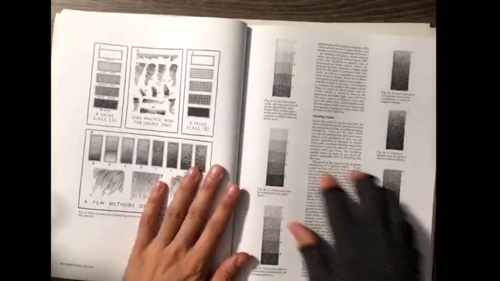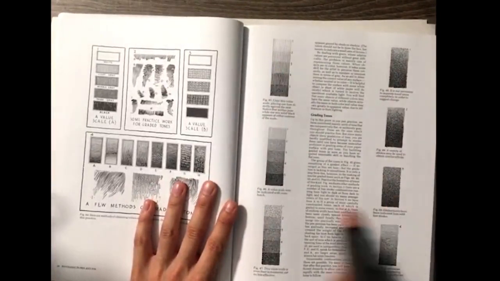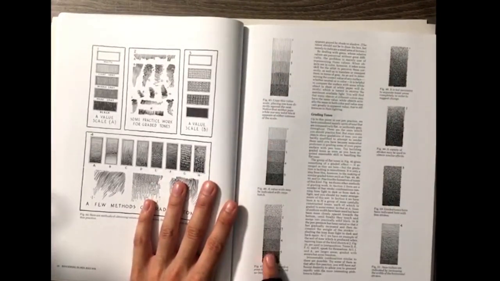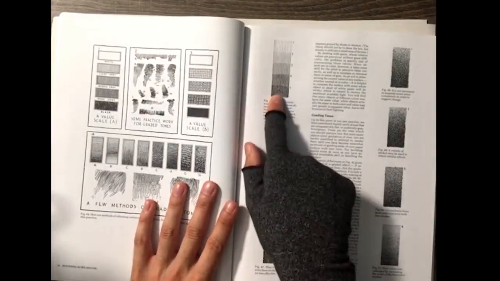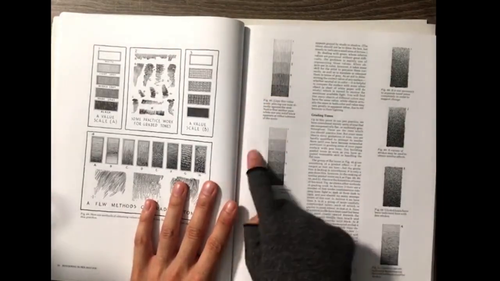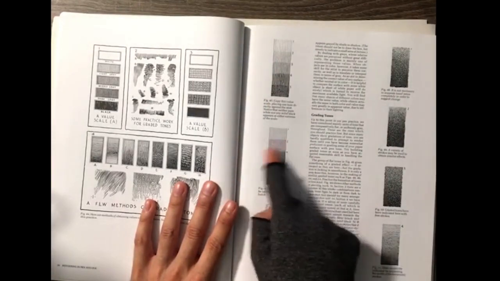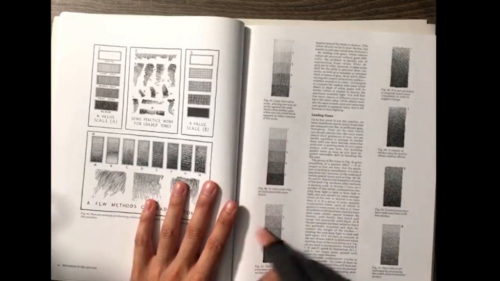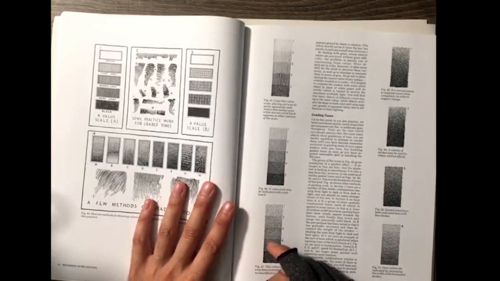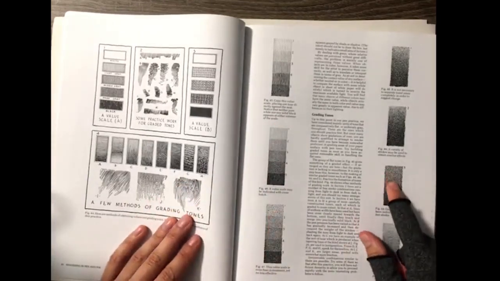Here you go. So as you can see, you can create a super high range of values with just different textures. This is what I showed you guys: just the straight lines. You can use cross-hatching as well, right? First go with straight lines, then straights and horizontals, then straights, horizontals, and diagonals, then different diagonals, and then everything you can think of to create a darker value. But you can also create darker values with texture.